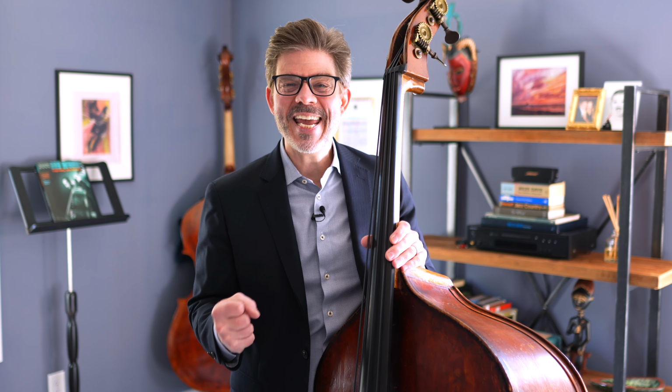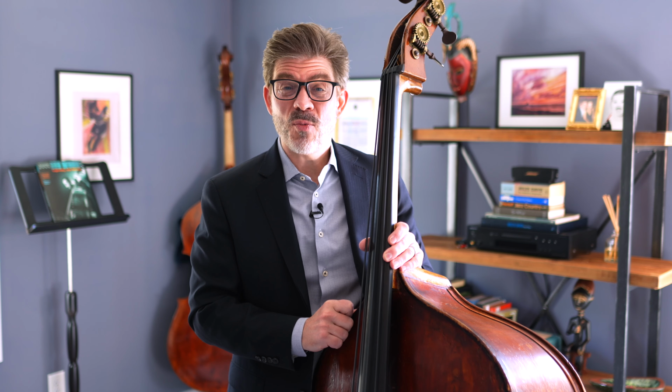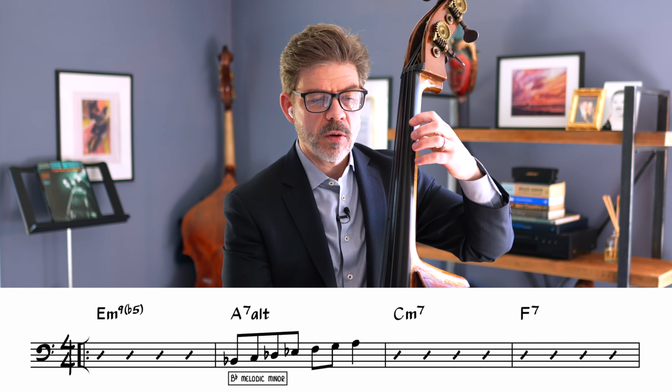So let me improvise a little bit on my backing track, and I'm going to improvise the solo and try it as best as I can. I'm going to include these points where there are the melodic minor over the altered chords. I'm going to try to include that and make it as clear as possible where I can. Let's listen to that.